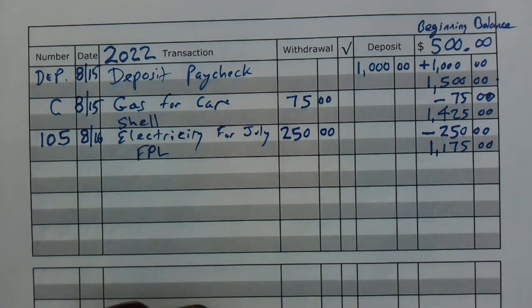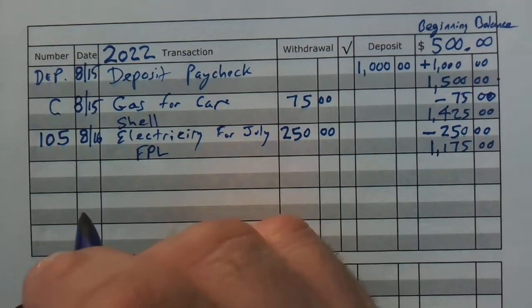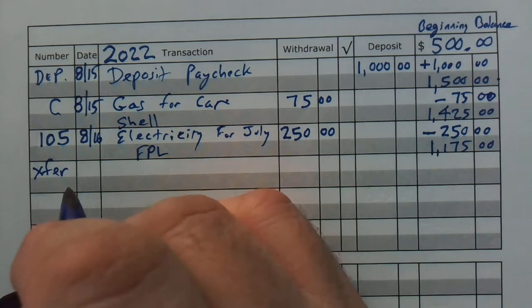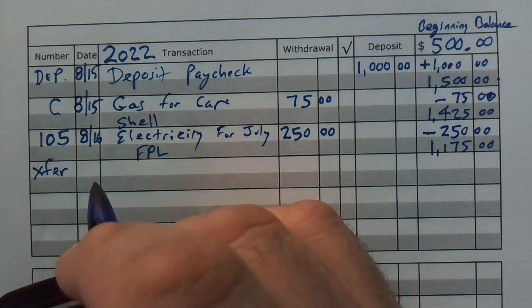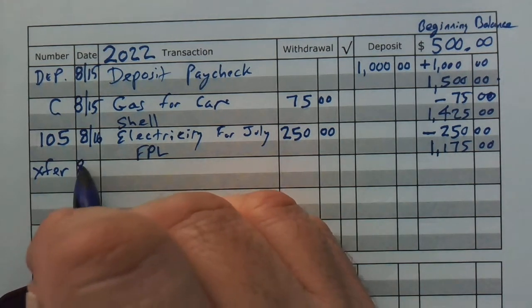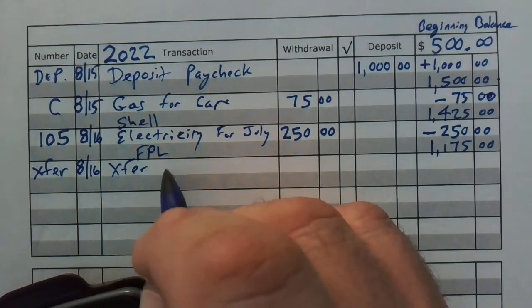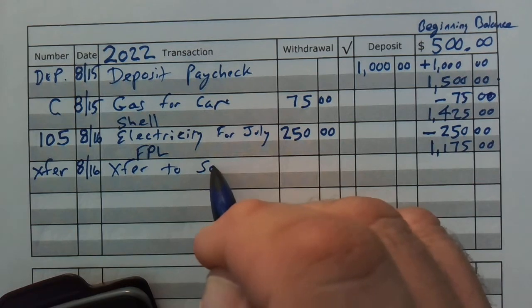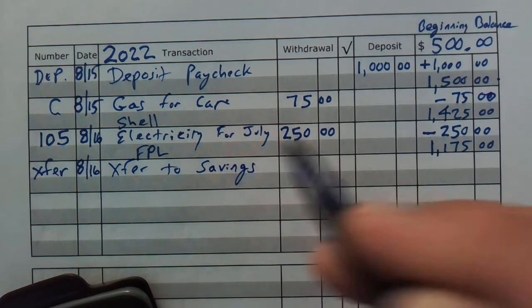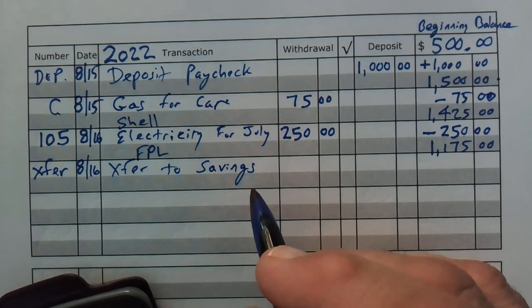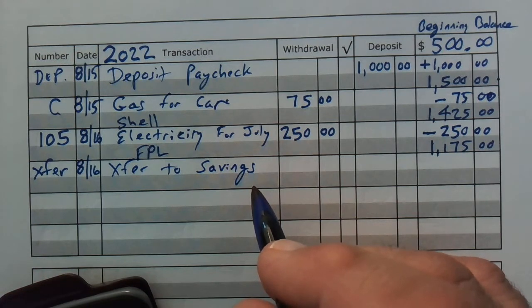Next, let's say you're going to do a transfer. Let's say an interbank transfer from your checking account to your savings account. I like to reference that one with just an XFER for transfer. You can do it however you want. And I'm going to go ahead and say that was on the 16th as well. And I'm just going to write in here that I transfer to savings. Write in here whatever will make sense for you and whatever that type transaction is. Maybe you're putting it into savings, maybe you're putting it into money market, something along those lines.